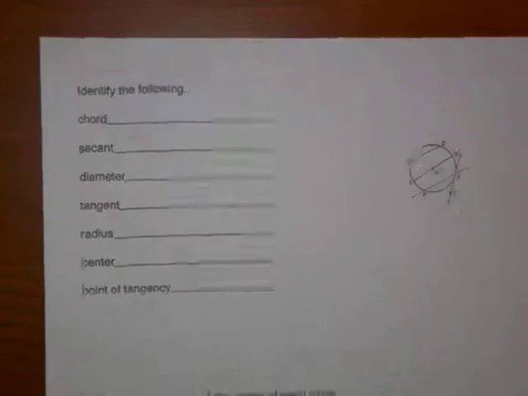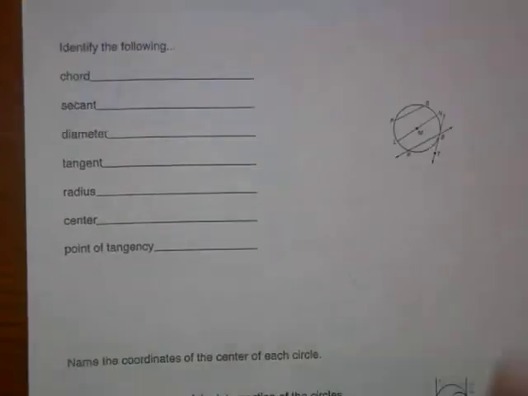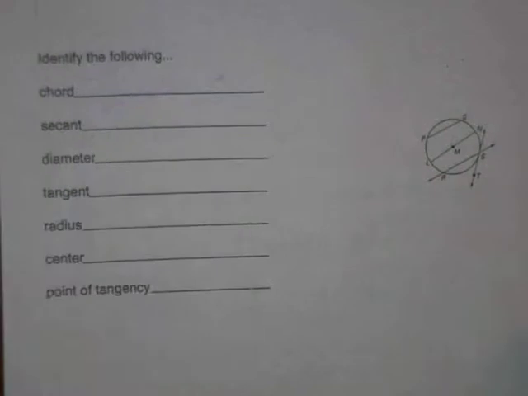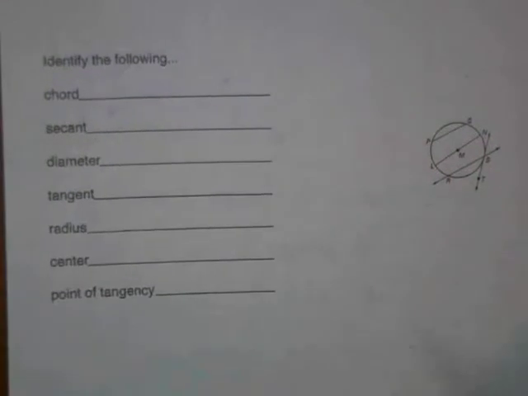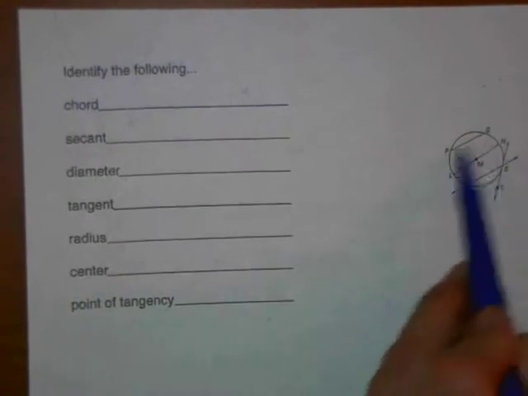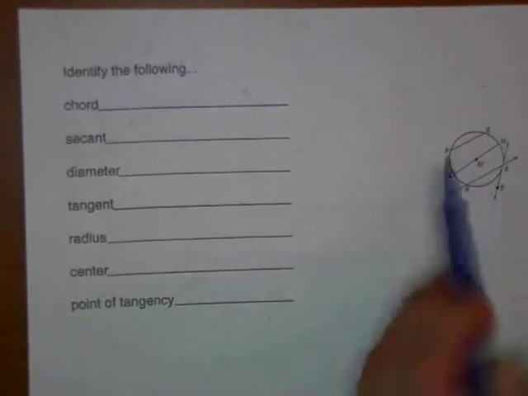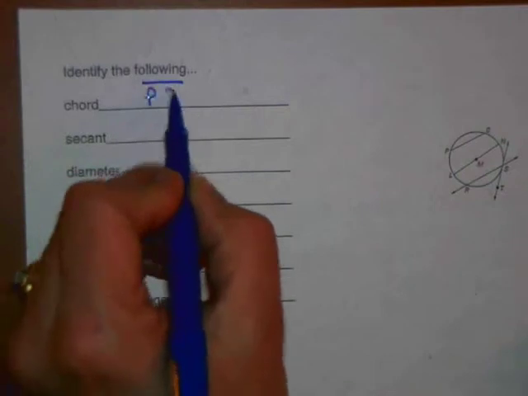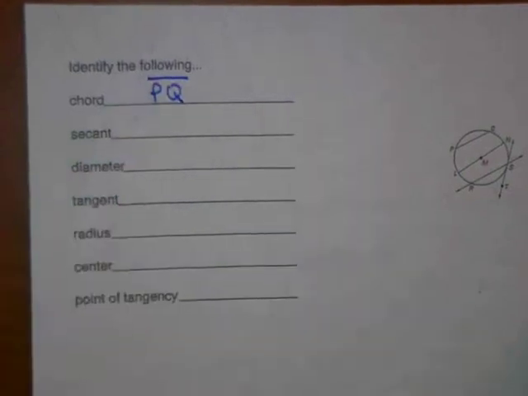Okay. All right, this is a little tiny picture, but that's okay. We can do this. We have to identify now from the picture and write down what they are. So we need to identify a chord. What would be the easiest chord to identify here? Right here. It's a segment that ends on the circle. Remember, a chord is a segment, so you draw the line on top, just like that. Segment PQ.